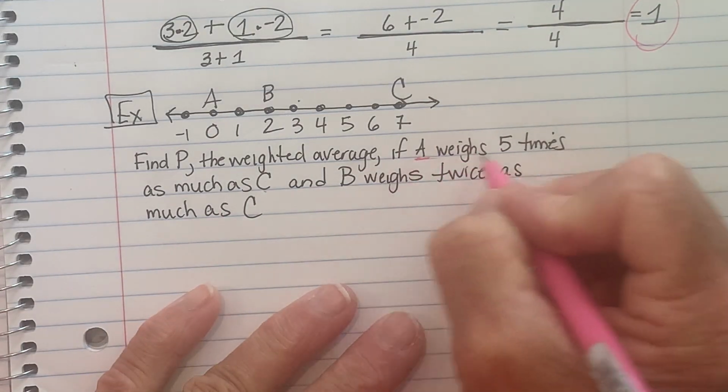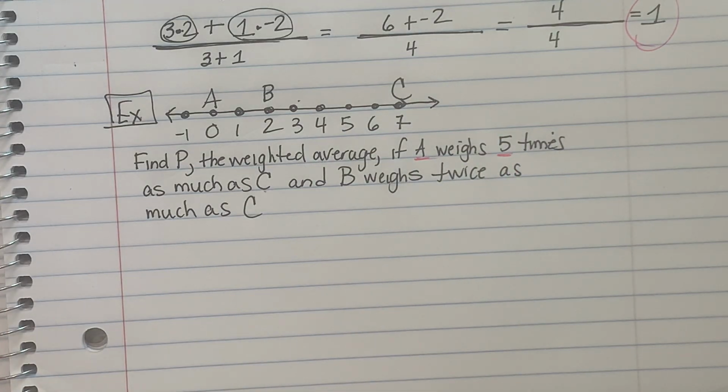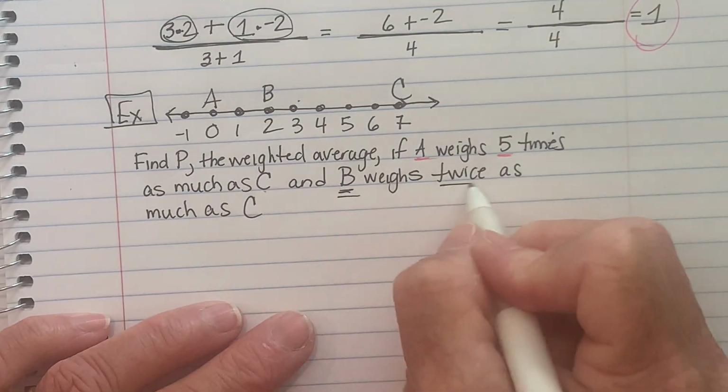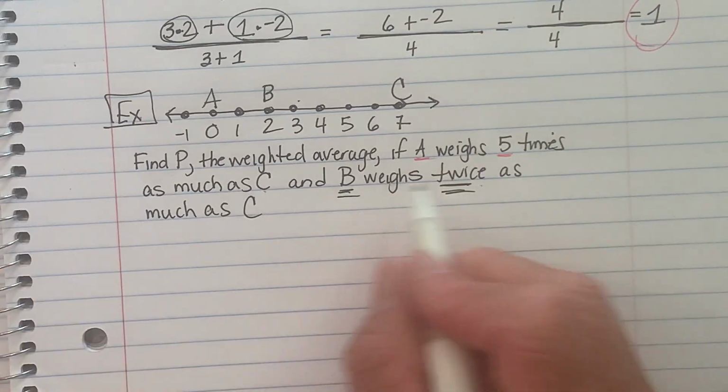So A has a weight of 5, and B's weight is twice that of C. B has a weight of 2.